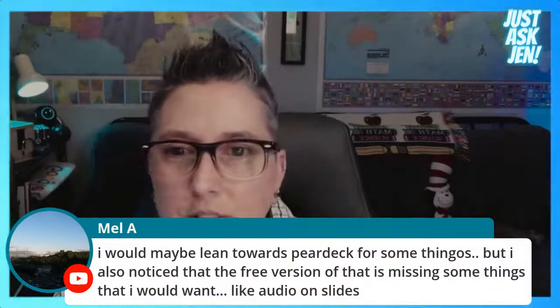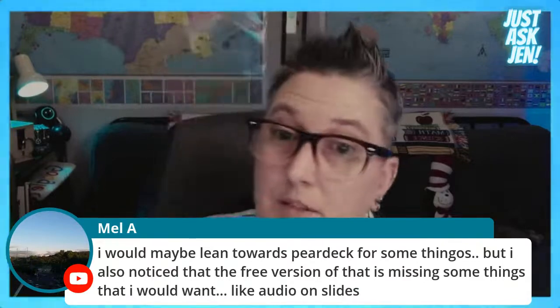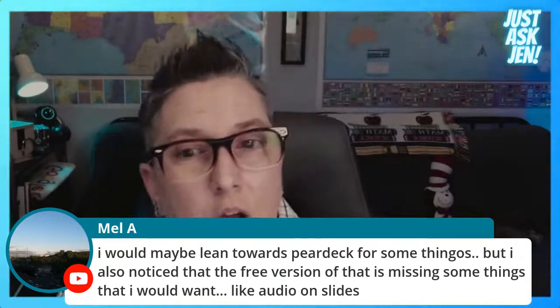Both of them have benefits. So I see that Mel says, I would lean towards Pear Deck for some things, but I have noticed that the free version of that is missing some things I want as well. So I will have to say, the audio and slides is not available in Pear Deck. And in Pear Deck, the premium, you get more data and the self-paced option. So good points.